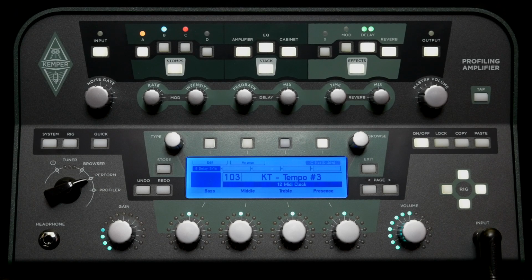The profiler synchronizes itself automatically as soon as a clock signal is received at its MIDI input. Then the tap tempo and any associated tempo-based effects will sync to the MIDI clock sent from an external device.